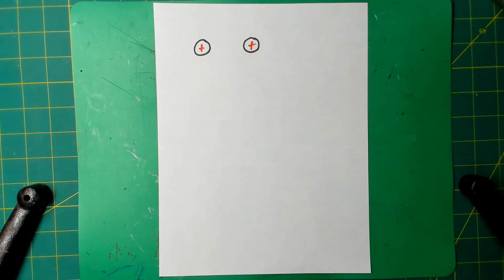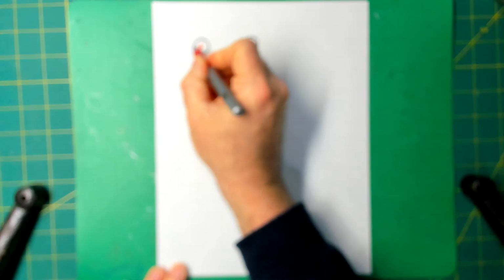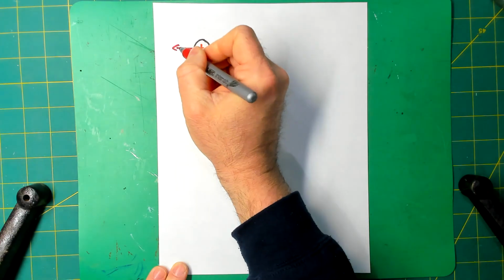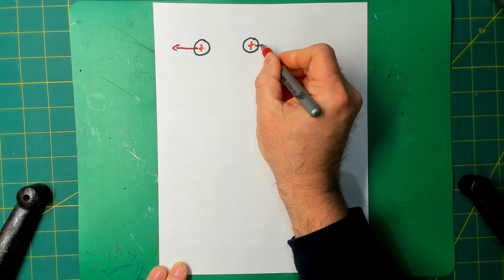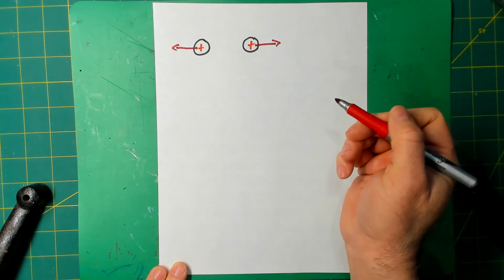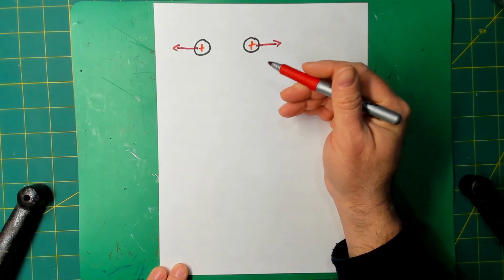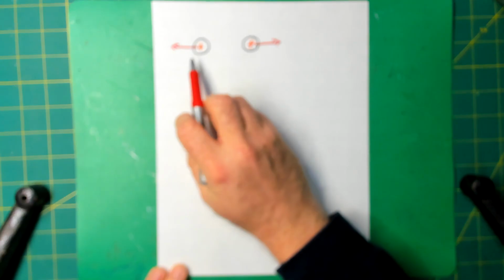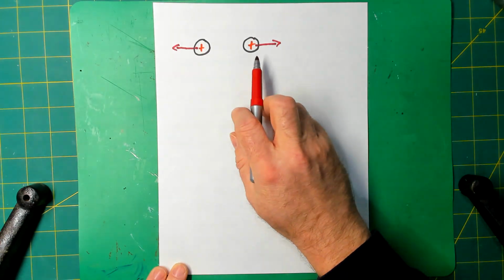So this charge would be being pushed this way by the electric force, and this charge would be being pushed away from that guy this way by the electric force. And so the first question I would ask is, hey, how do you suppose the size of this force compares to this force?